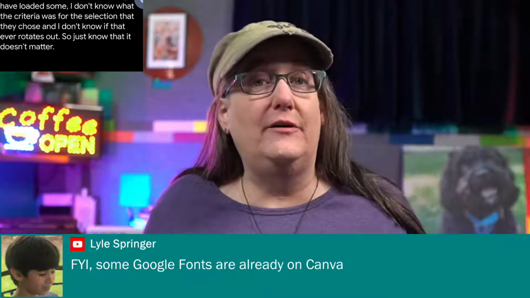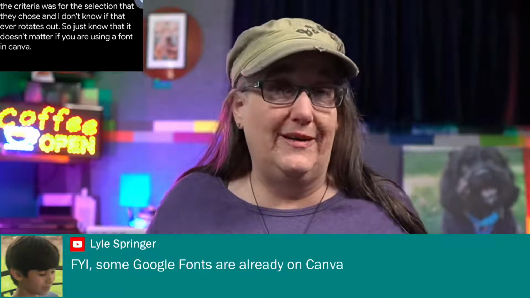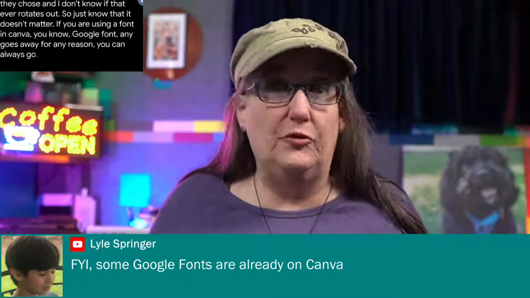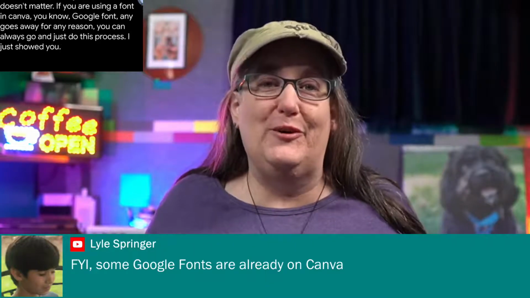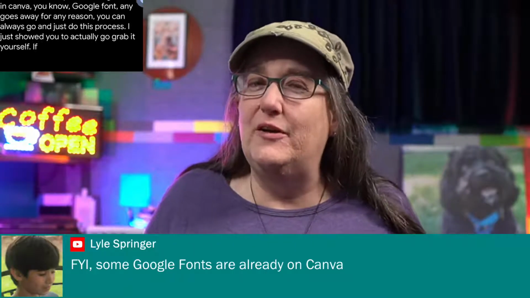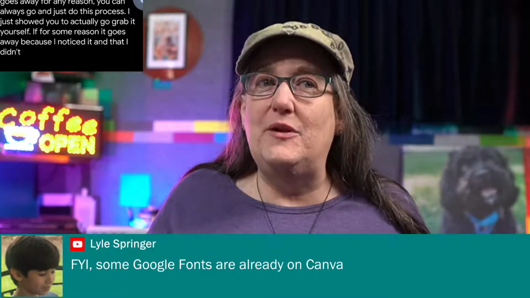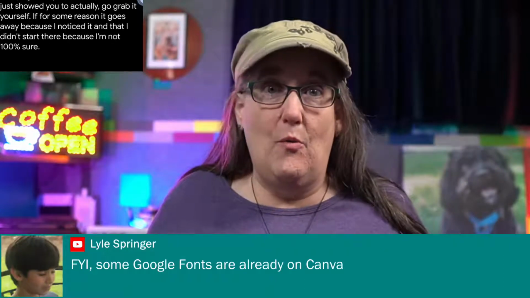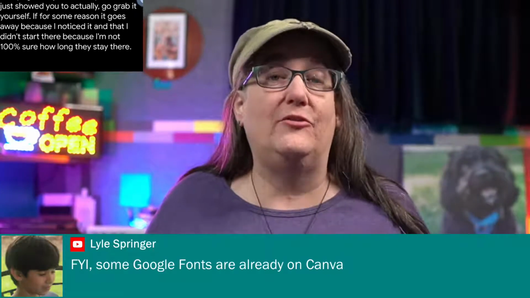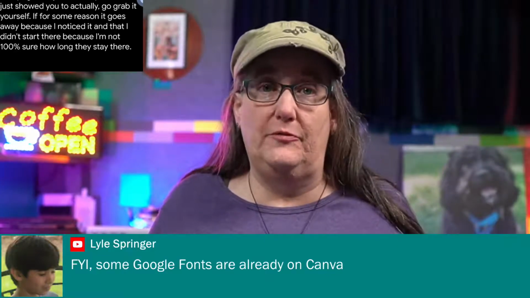If you are using a font in Canva, a Google font, and it goes away for any reason, you can always go and just do this process I just showed you to actually go grab it yourself. I noticed it, and I didn't start there because I'm not 100% sure how long they stay there if you haven't actually gone and selected them and uploaded them yourself.